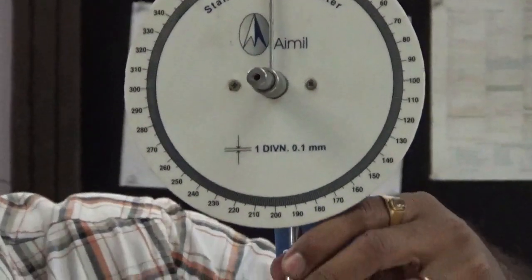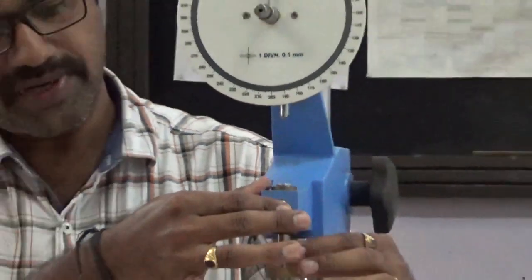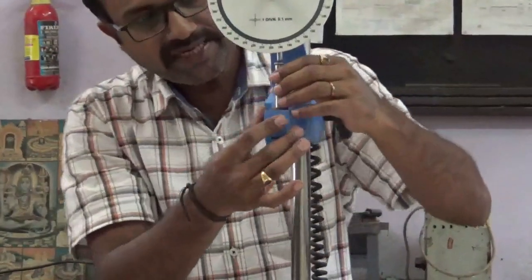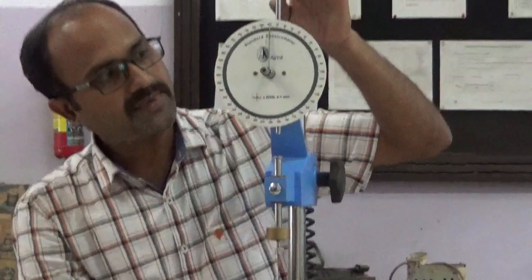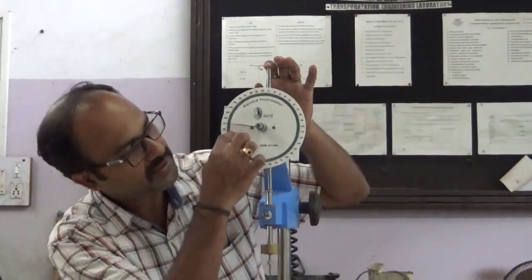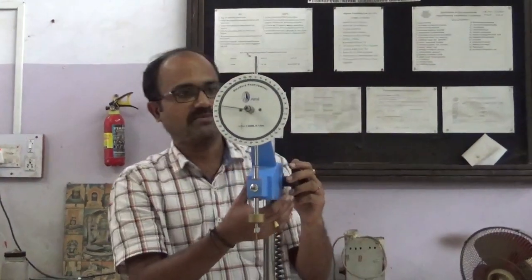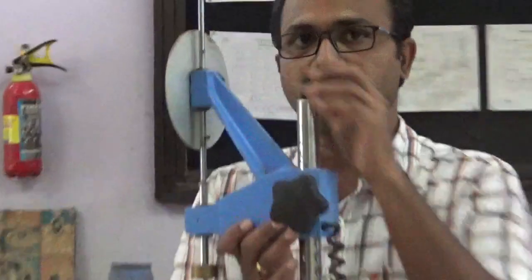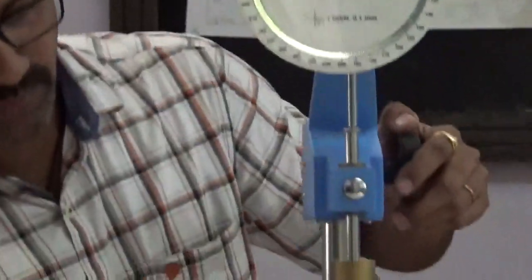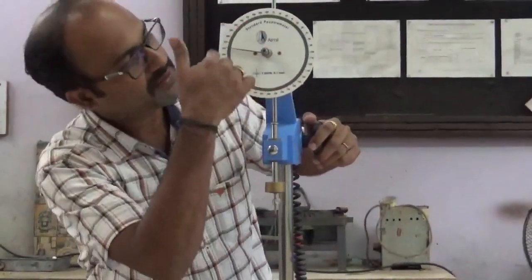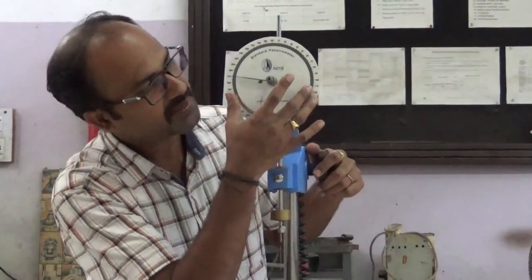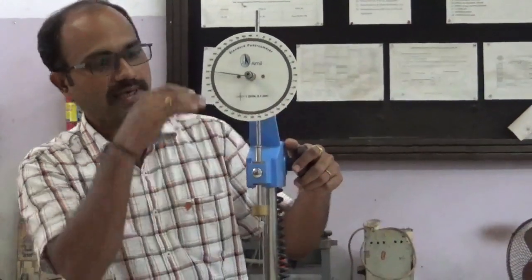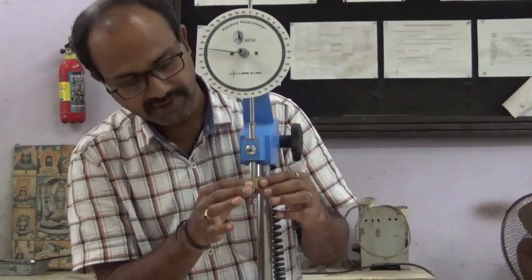And this is my pressing knob. With the help of the pressing knob, I am going to press my needle so that it will penetrate into the sample, and after penetration the reading is going to change. At the back of this graduated dial gauge, we have a rack and pinion joint. With the rack and pinion joint, the vertical movement is transferred into the circular reading. So this gives me the penetration in 1/10 of a mm, and this is my standard weight.